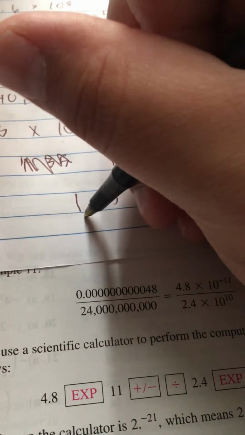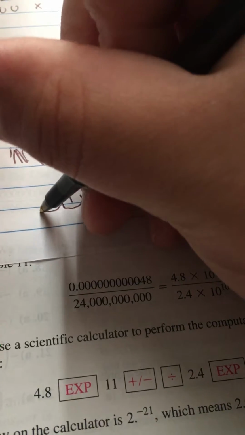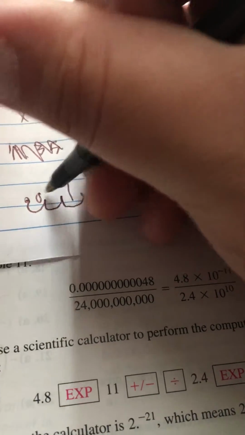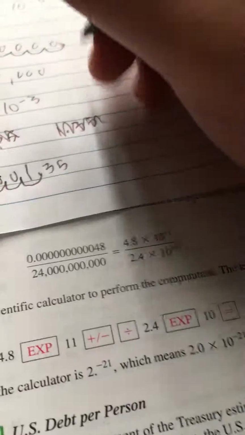And you're going to move it back 3 times. 1, 2, 3. Fill in the zeros. So the answer would be 0.00135. That is your final answer.